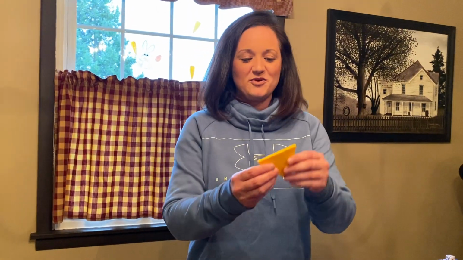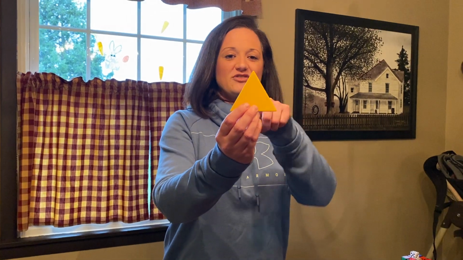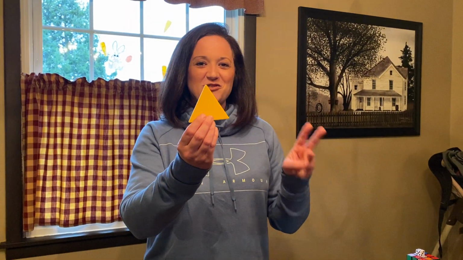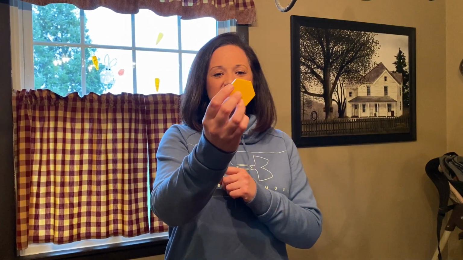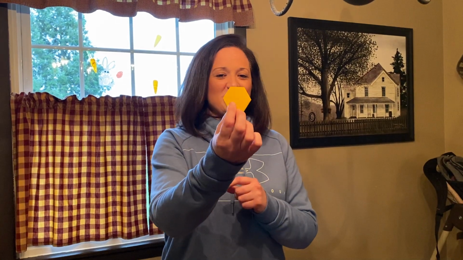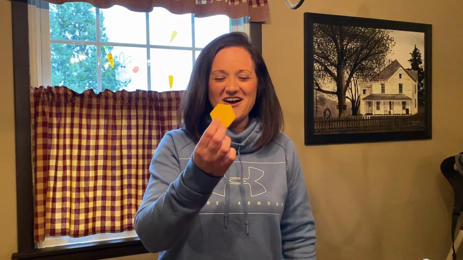And then we have a shape right here with 3 sides and 3 points. 1, 2, 3. What's that? Triangle. Awesome. And we have a 6-sided shape here. Okay, 6 corners, 6 sides. Do you remember the name of that one? 1, 2, 3. Hexagon. Hexagon, you got it. So this is a little shape review for Brady too.